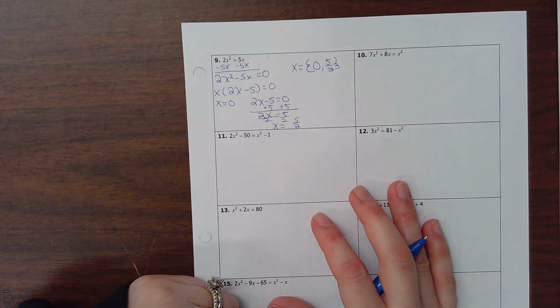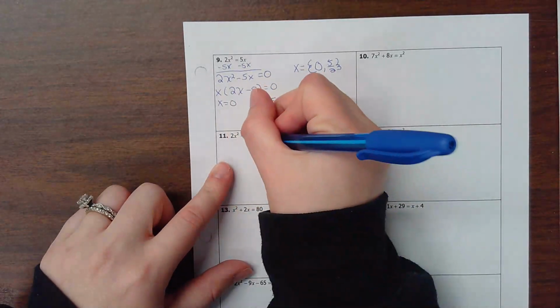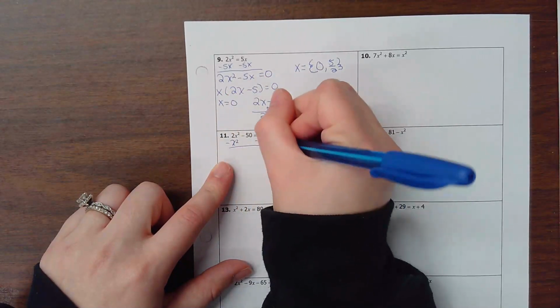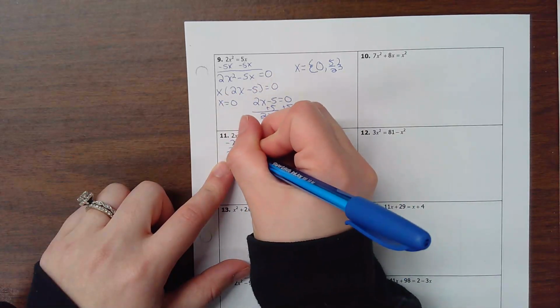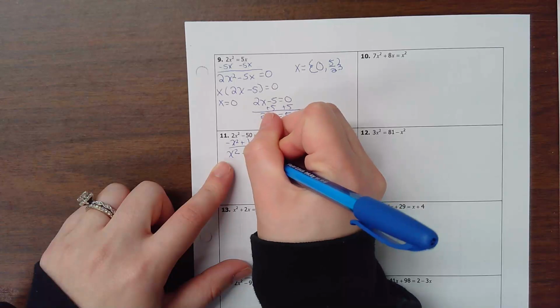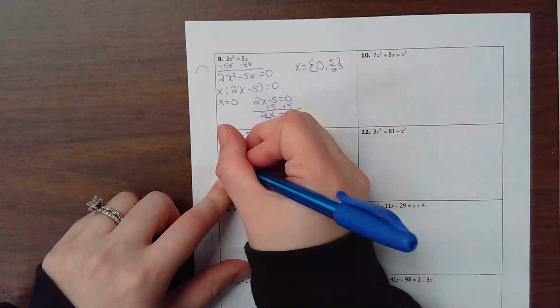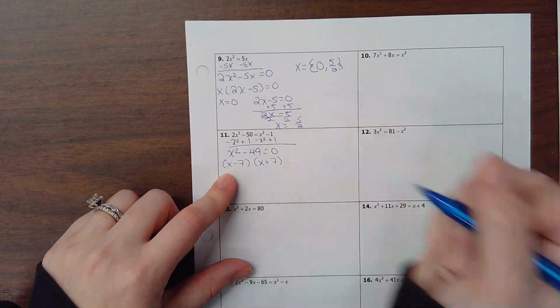So for this one, okay, so we need to move this guy over here. So I'm going to do minus x squared, and I'm going to add 1. So now I have x squared minus 49 equals 0, which those are my perfect squares, so it's going to be x minus 7, x plus 7.